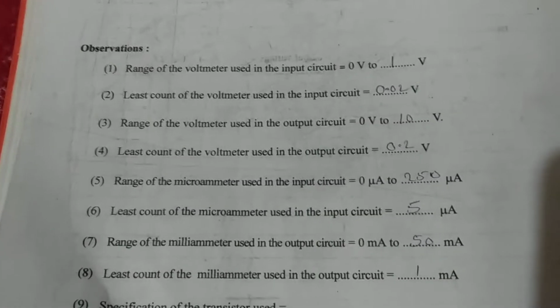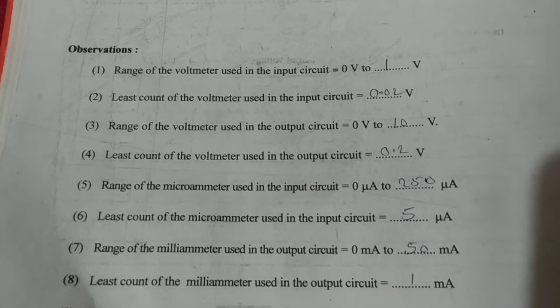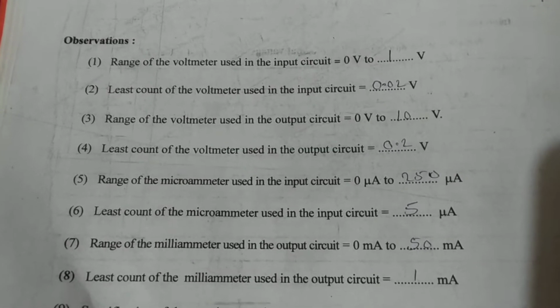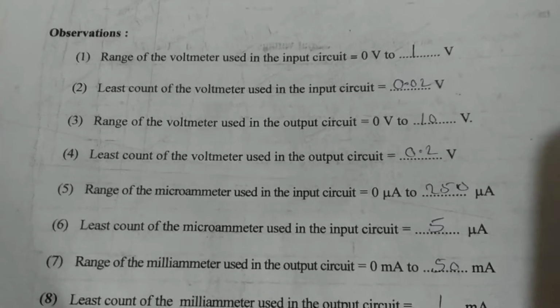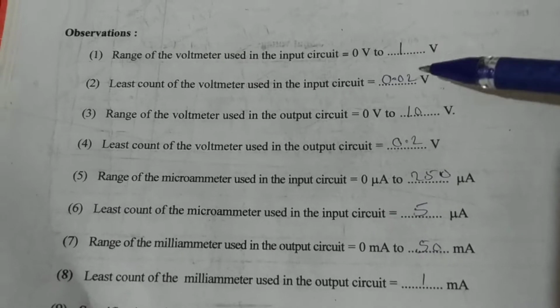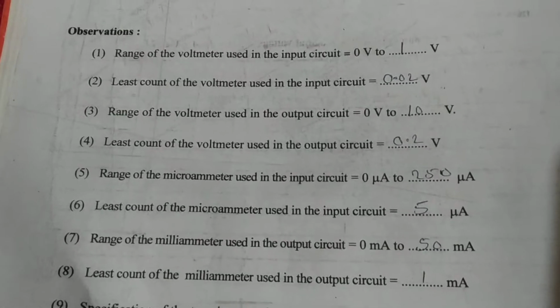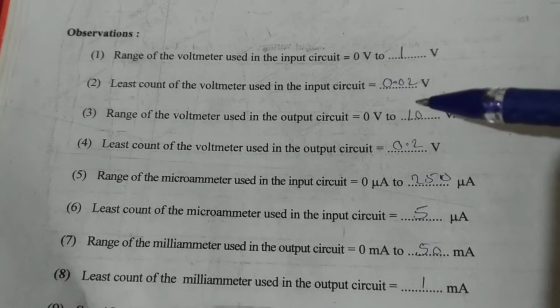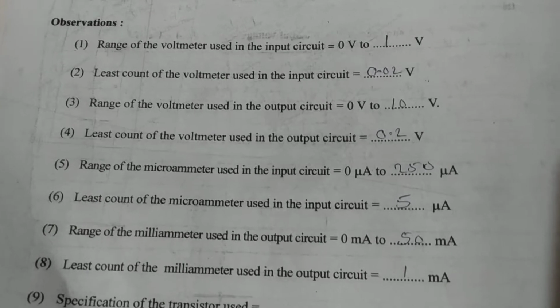Experiment number 18: input characteristics and output characteristics of a transistor, and also find the current gain and voltage gain. Here are the observations. These are the range and least count of the voltmeter and milliammeters which are used in the experiment.